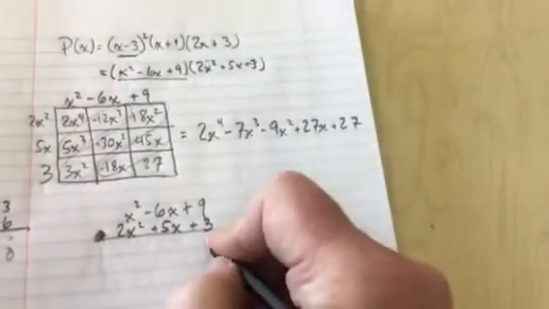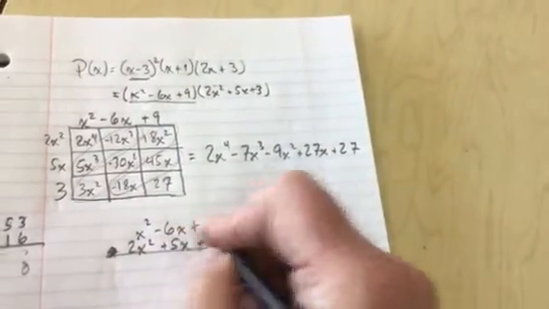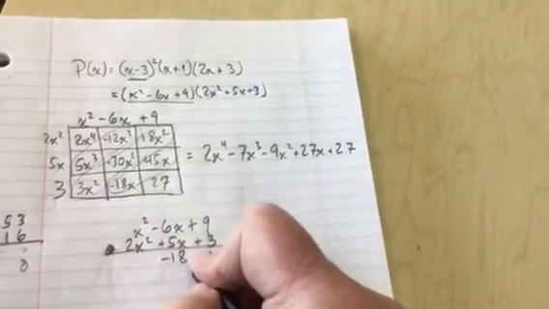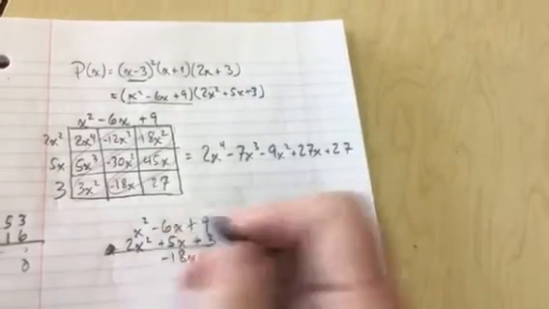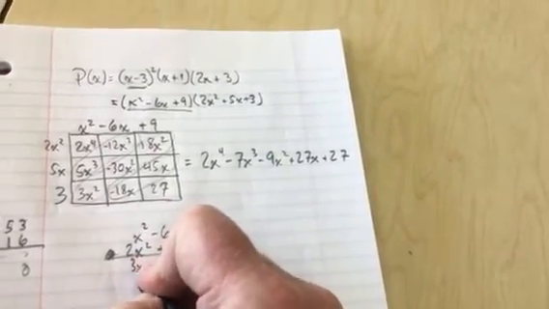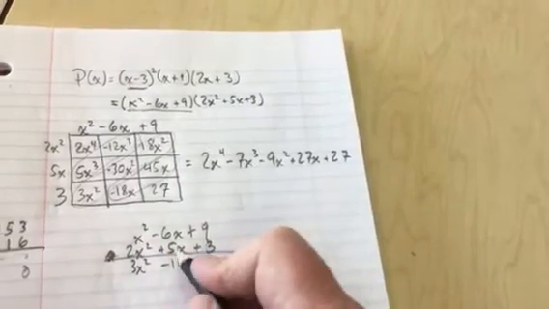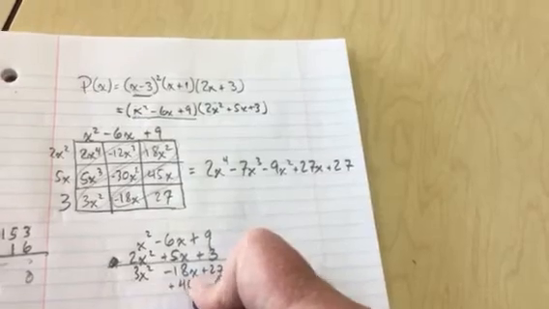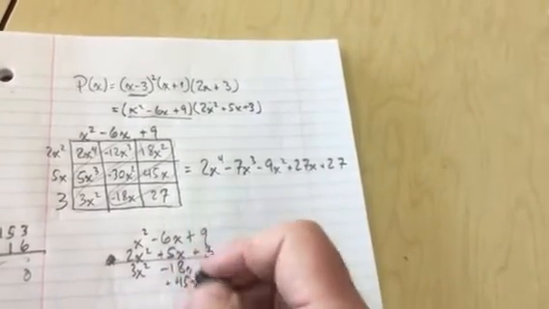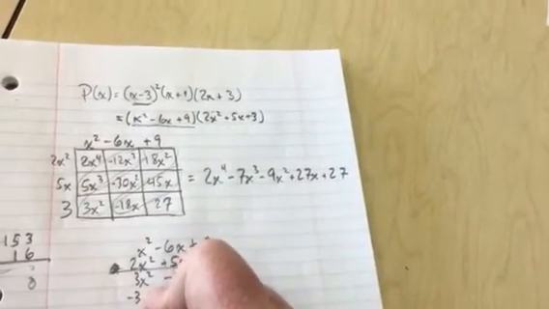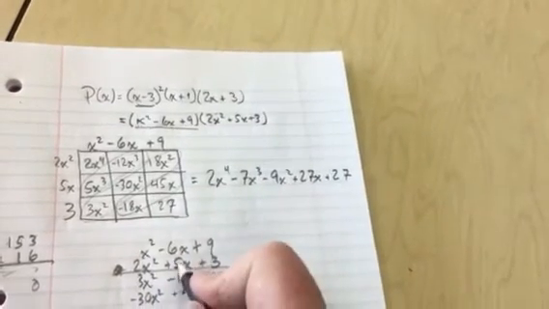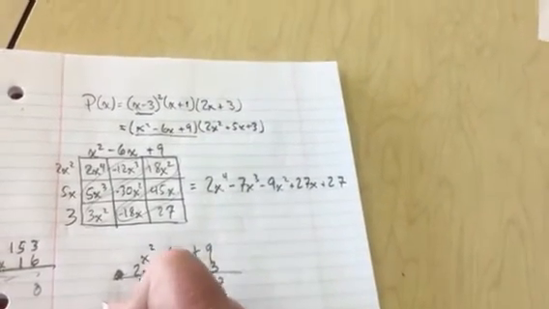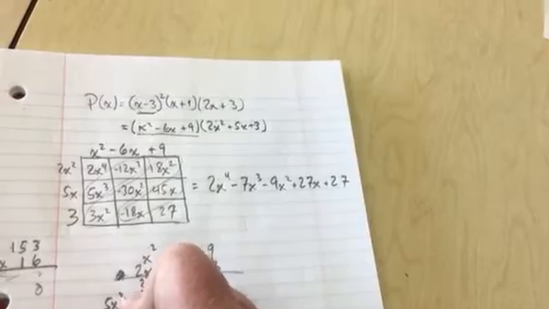So 3 times 9 is 27. 3 times negative 6 is negative 18x. 3 times x squared is 3x squared. Okay? Next line. 5x times 9 is positive 45x. 5x times negative 6x is negative 30x squared. And then 5x times x squared is 5x to the third.